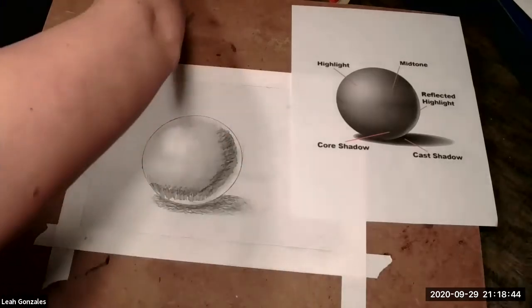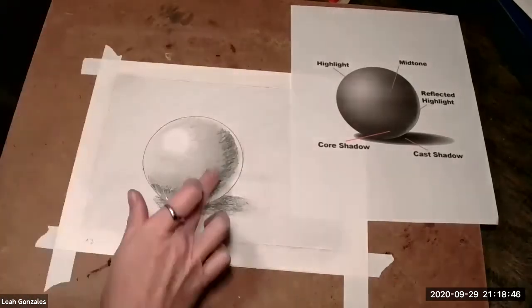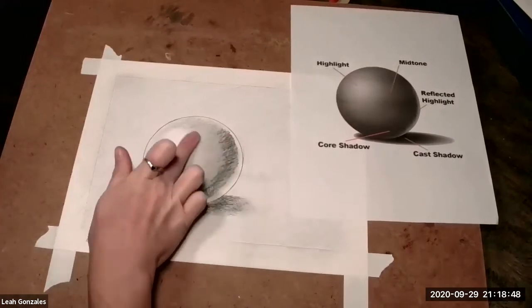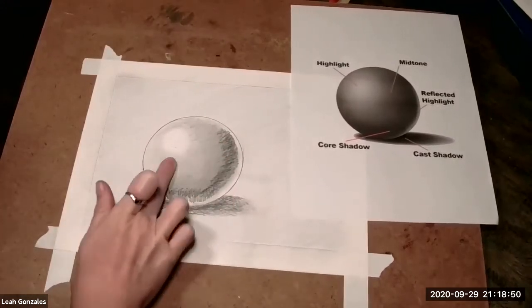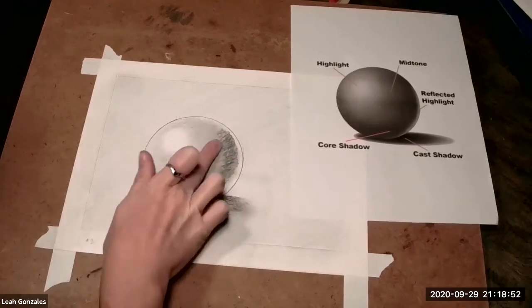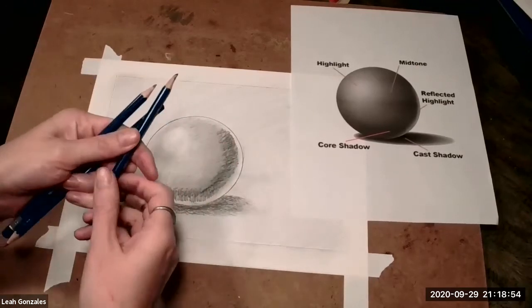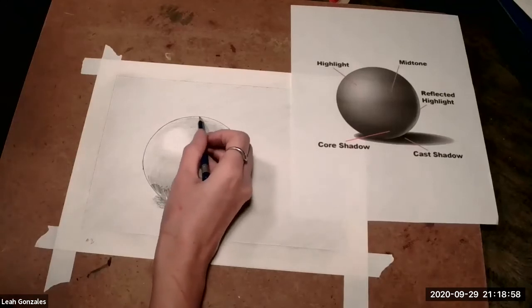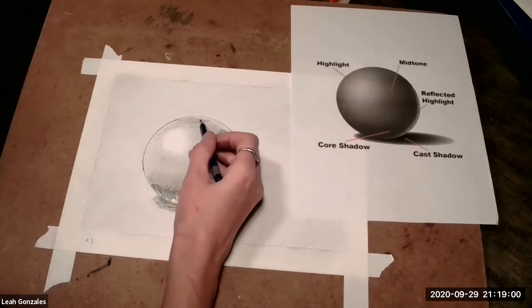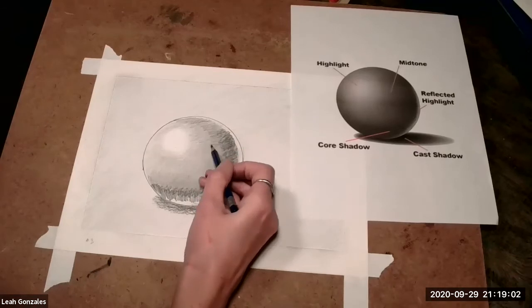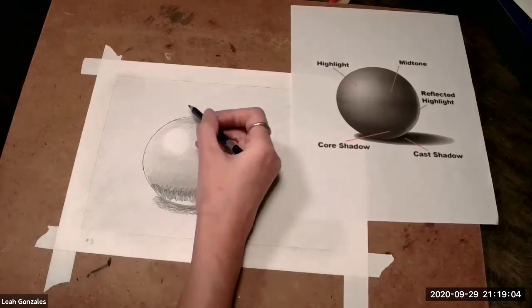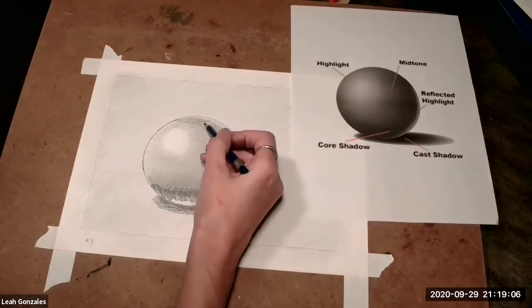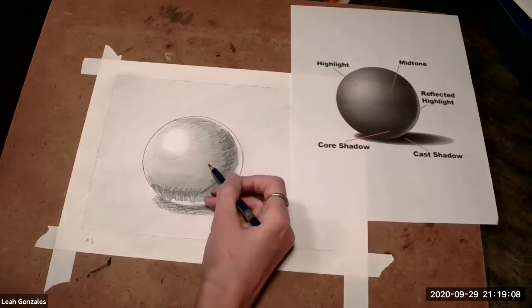Then always, as we're taking breaks, rub that in with our finger. Definitely need to add more of the core shadow, and make sure it really has a round shape as well. This sort of C shape is going to help inform that it is a sphere.